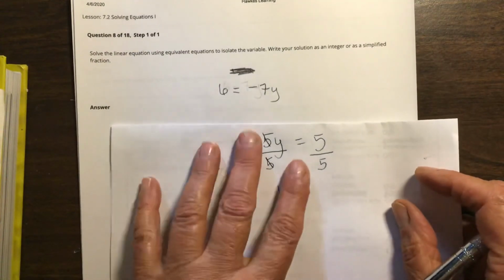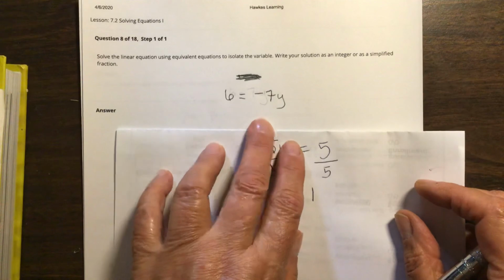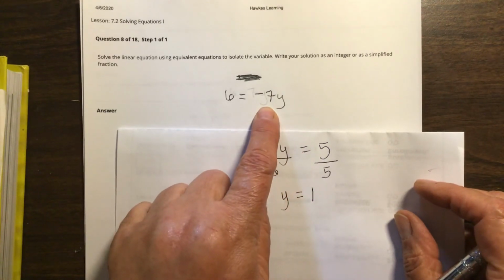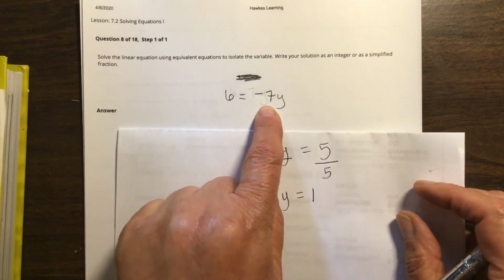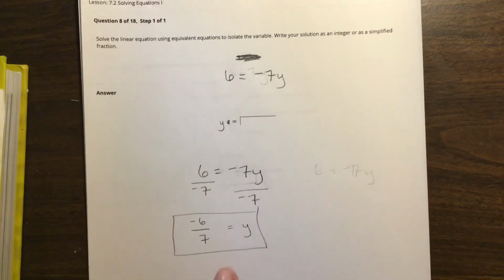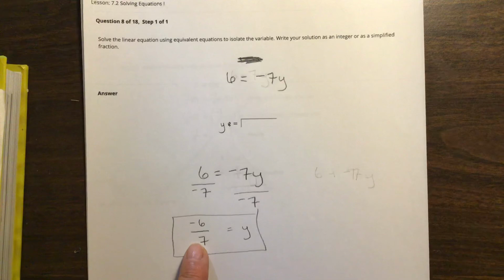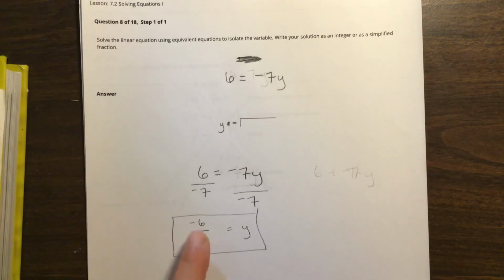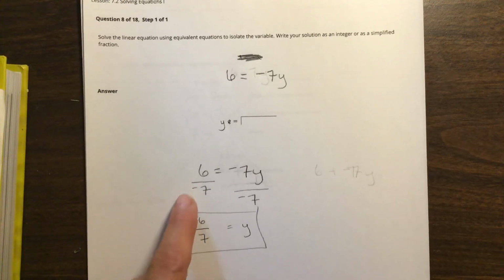In this one, we're also going to be dividing by a negative constant on both sides of the equal sign. And then we're again going to end up with a fraction. Doesn't matter where the negative sign is.